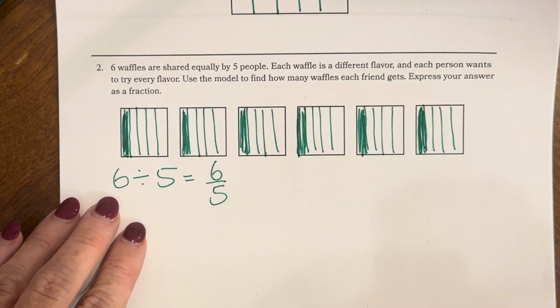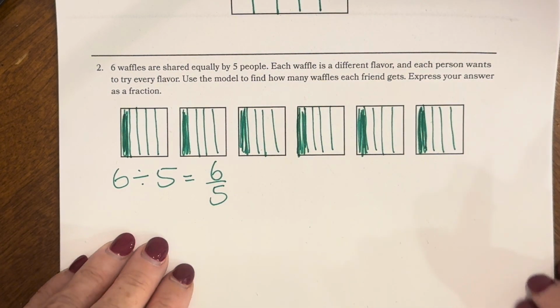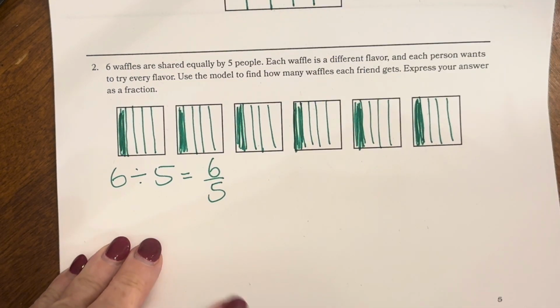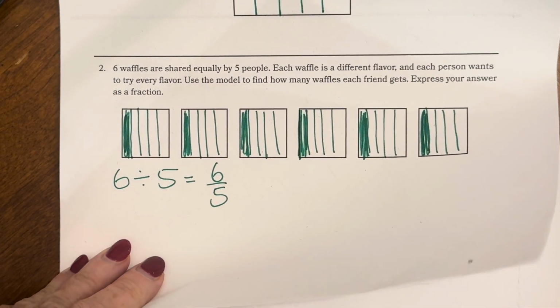Okay, friends, that is all for today. So make sure you turn to the back and you do your homework page and rate yourself.